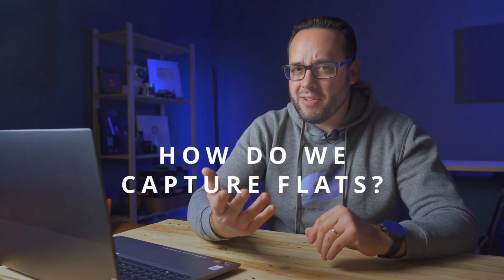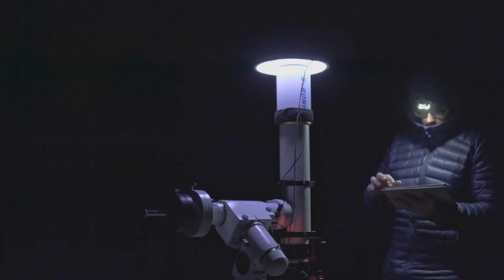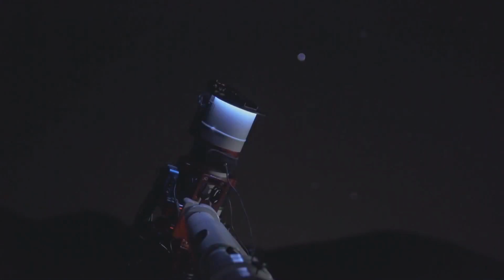And how are flats captured? Well, there are different ways to do it. One traditional method that has been used for many years is to photograph the clear sky at dawn, once the astrophotography session is over, which is known as sky flats. This system is still used by numerous astronomical observatories and also by some enthusiasts. However, the most commonly used system today by enthusiasts is the use of a flat panel, a backlit screen or sheet that is placed at the front of the telescope and allows for the capture of flats.